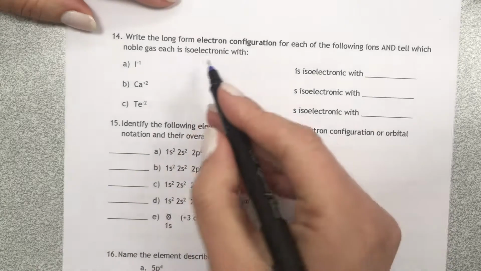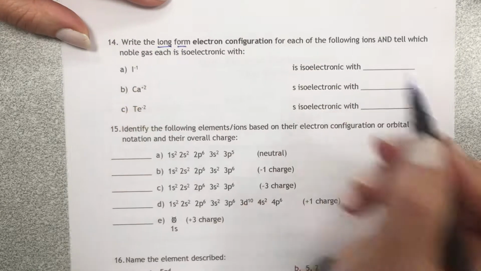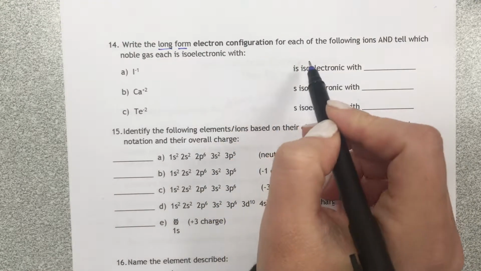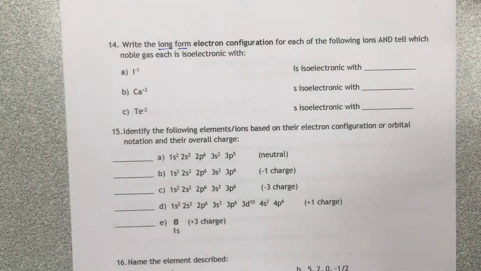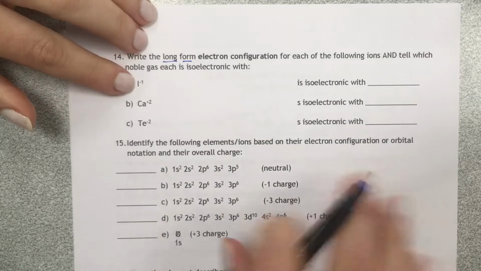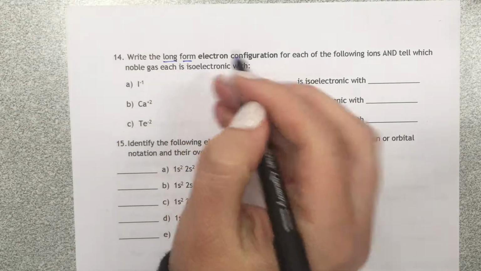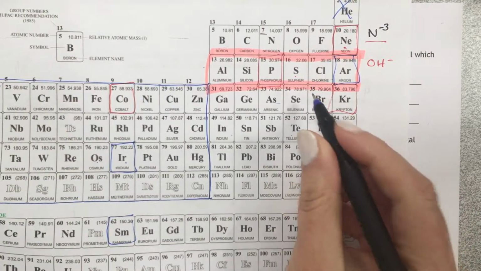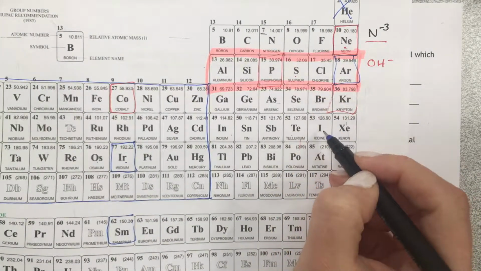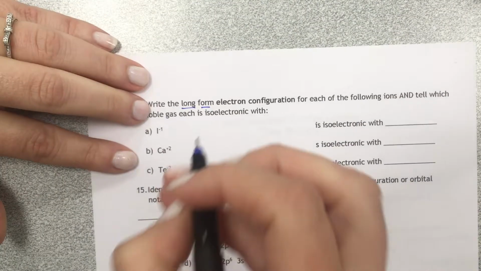Okay, so write the long form, not the noble gas abbreviation, the long form electron configuration for each of the following ions, and tell which noble gas it's isoelectronic with. So iodine is right here, so that's 2, 3, 4, 5, p5. So we stop it at 5p5.